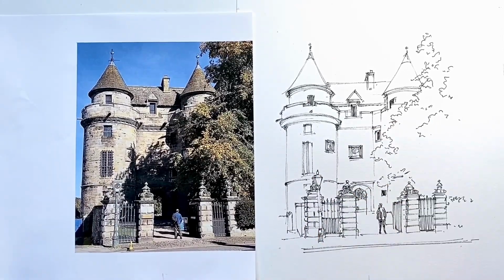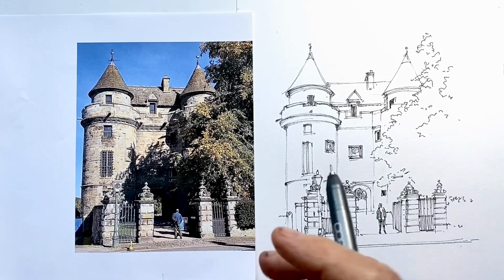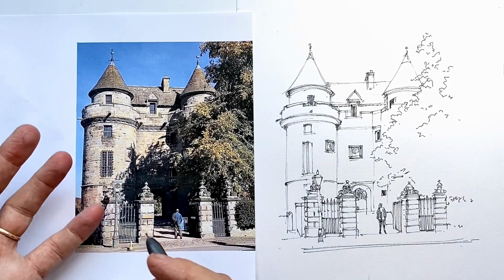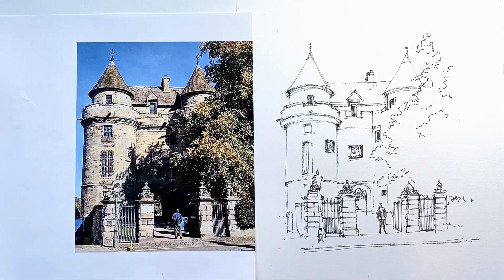I'm now going to just work over it and add a little more emphasis in some parts with my line work before I apply the tone. Now, this is a bright sunshine day, and the way to create the bright sunshine effect is to have a strong contrast between areas in the sun and areas not in the sun. So that's what I'm going to be trying to do.